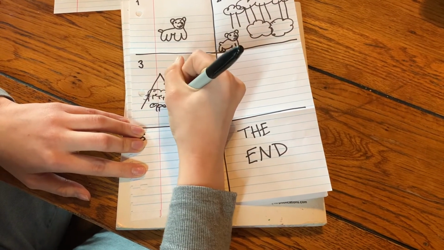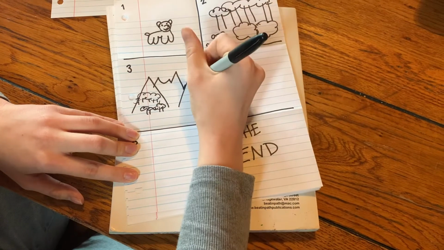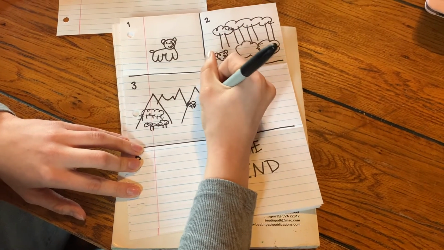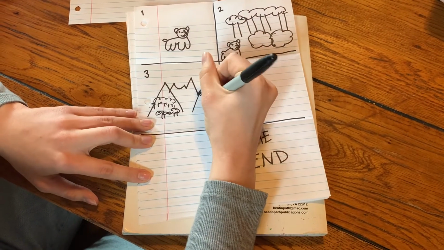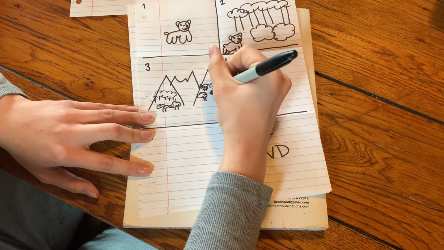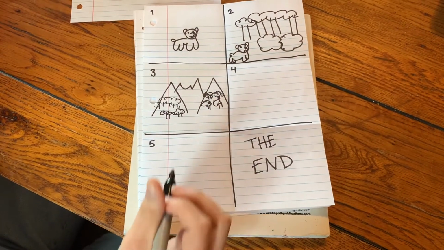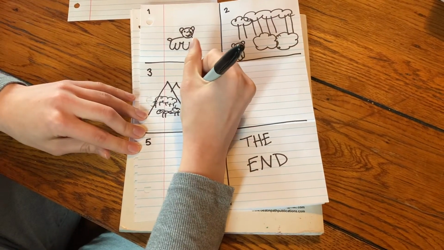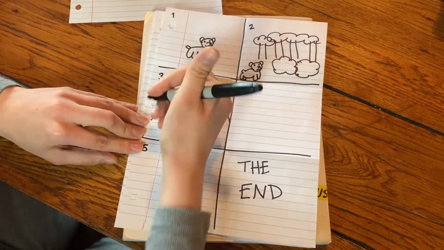And remember guys, this doesn't have to be perfect. This is not your final drawing. Your final drawing, you're gonna be using color and you're gonna make it look as pretty as you can for each page. But this is just so you kind of know what you wanna draw in your book.